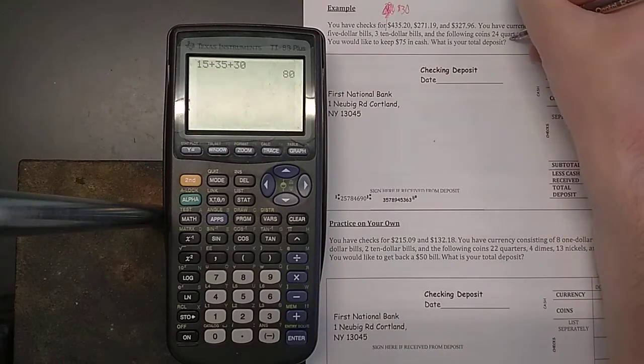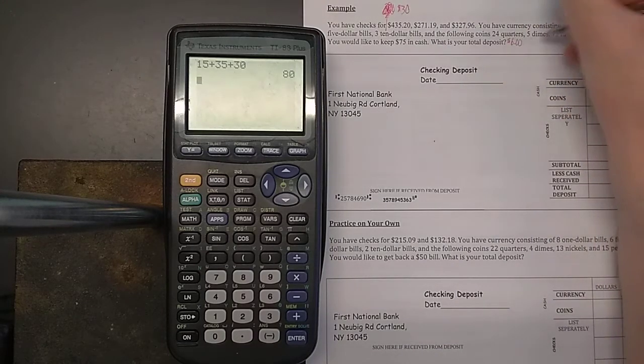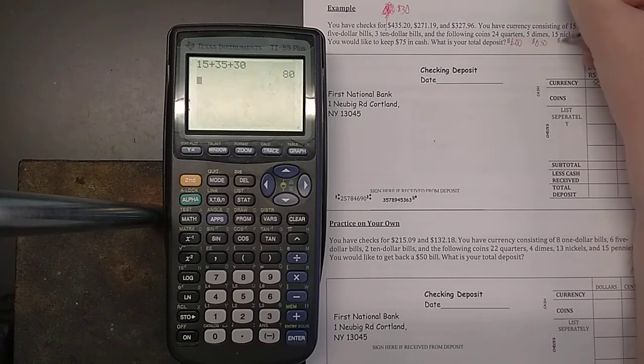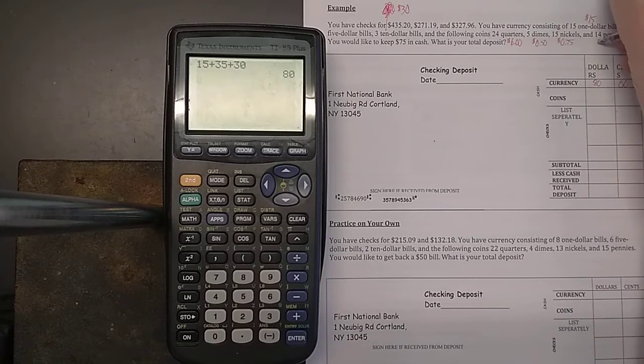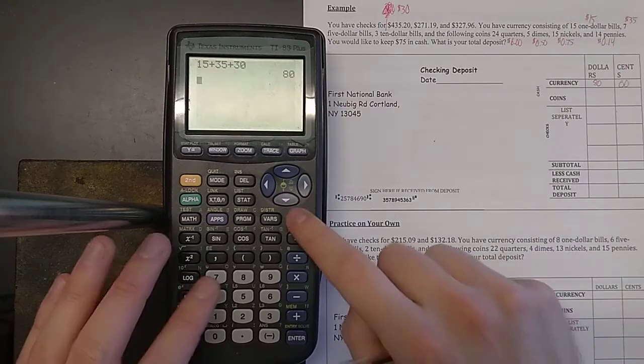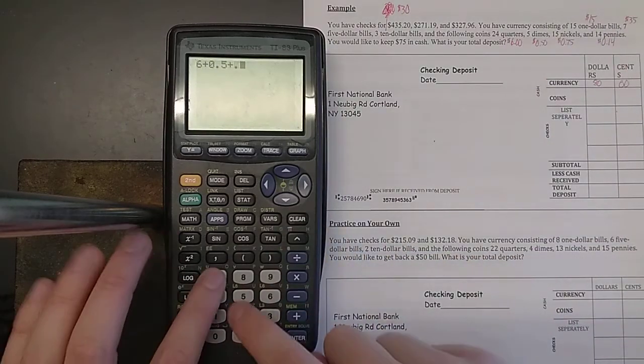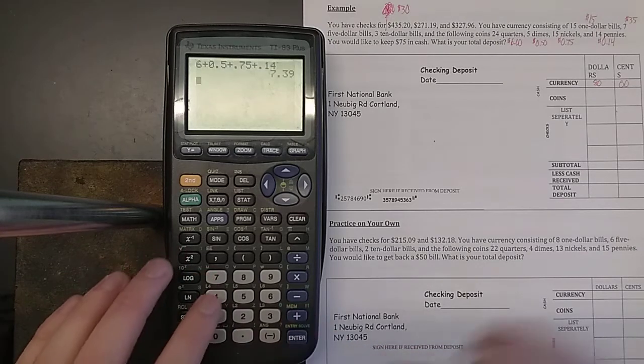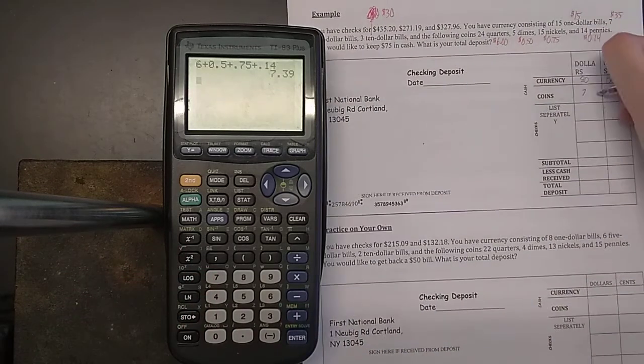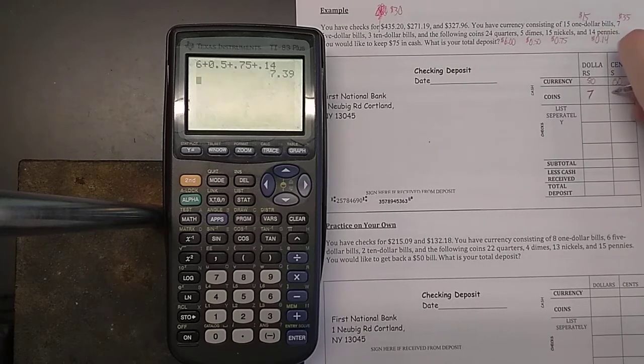Now what about the coins? Remember that the quarters were $6. For the dimes, it was 50 cents. 15 nickels was 75 cents. And 14 pennies was 14 cents. You add all those up, 6 plus 0.5 plus 0.75 plus 0.14. And you should get 7.39. And it gets written like that.